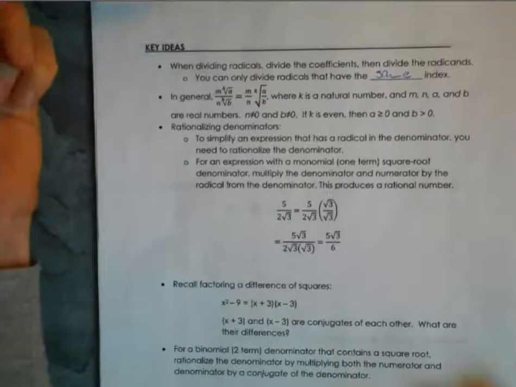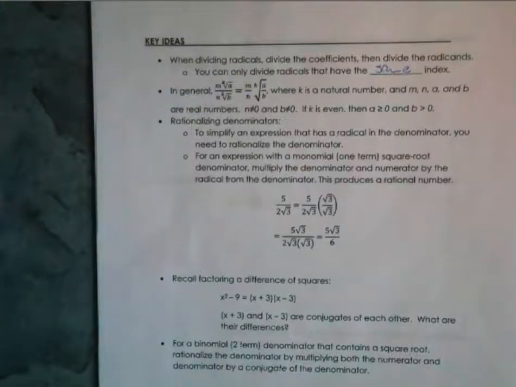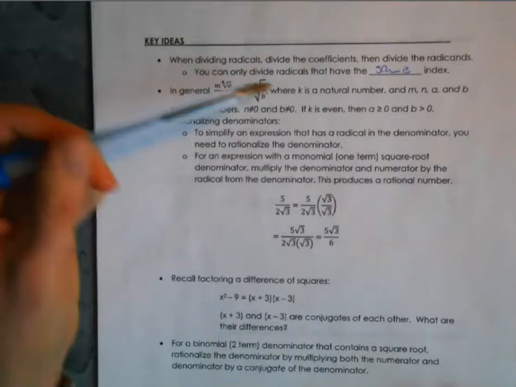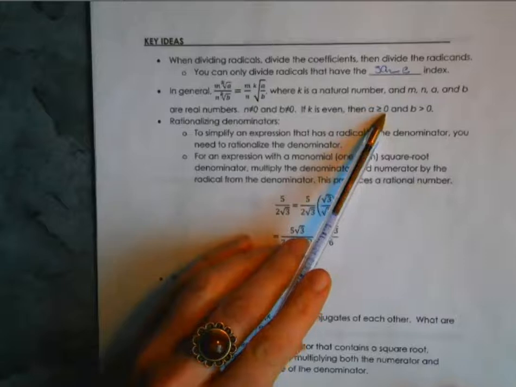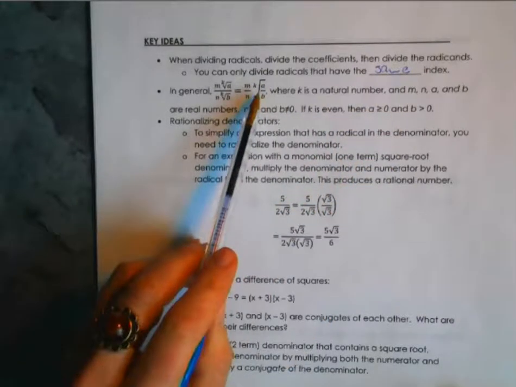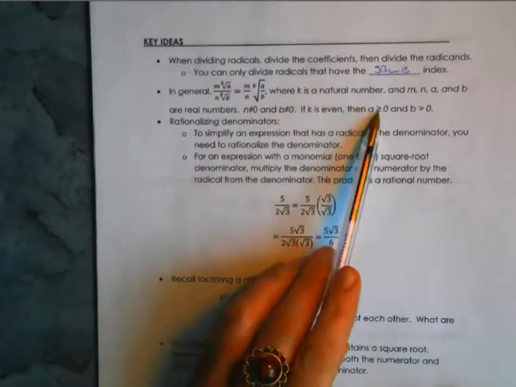Now, a couple of things to pay attention to. Remember, we talked about how if you have an even index, we can't have a radicand that is less than 0. And so basically for any setup, our numerator has to be greater than or equal to 0. And the value on the bottom has to be greater than 0 because remember, you can't divide a number by 0. So that's why it's not greater than or equal to.